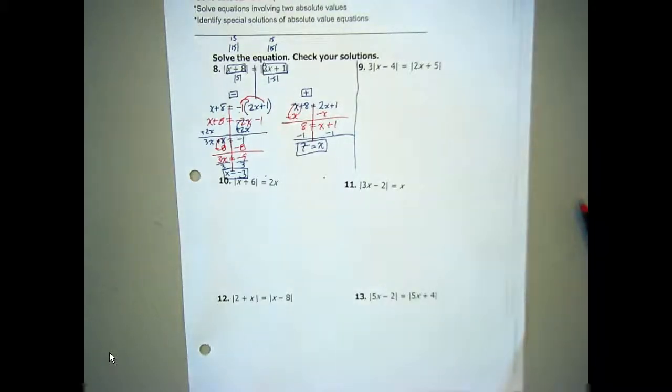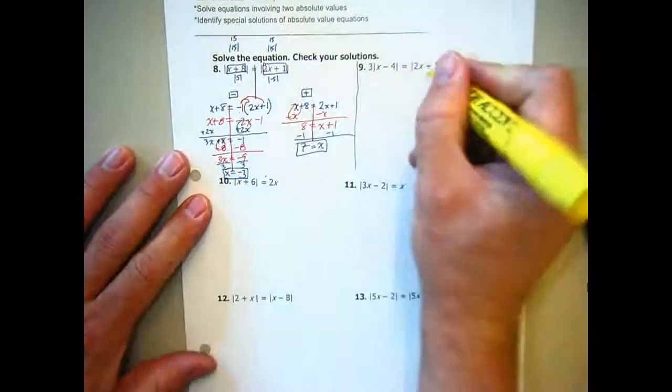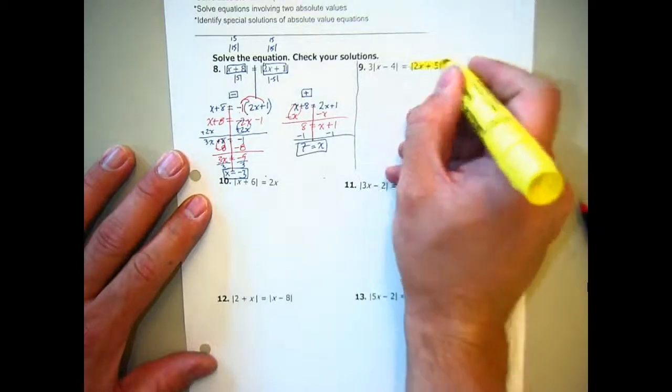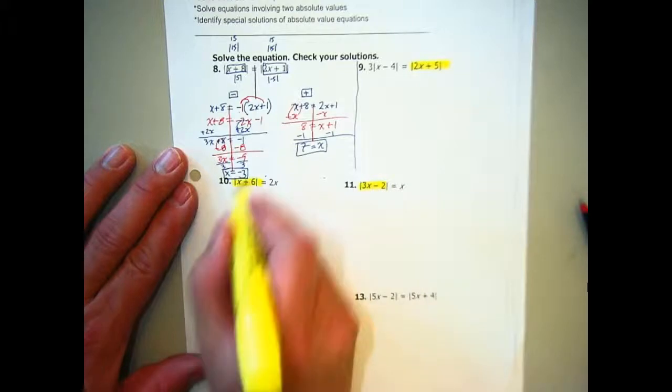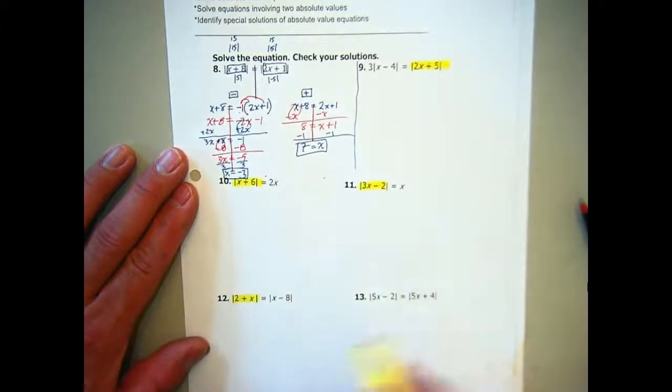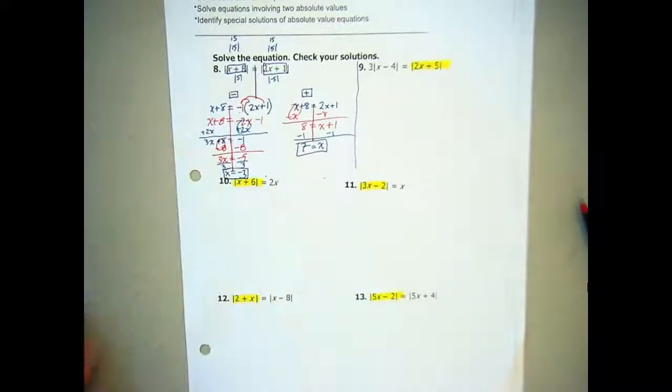Absolute value is alone over here, right here, right there. It's alone on both sides on that one. As long as you have a side where the absolute value is alone, then the other side you do the positive and negative version.